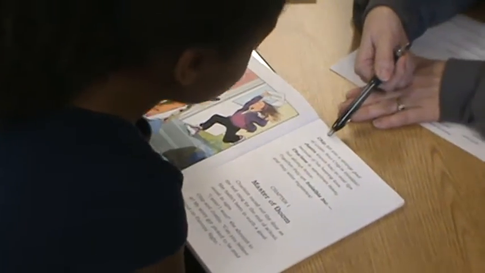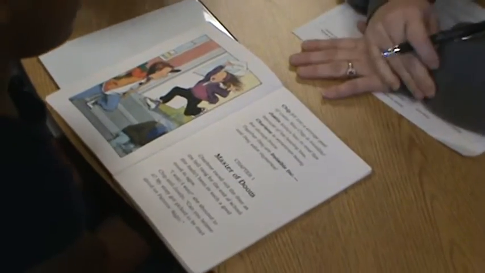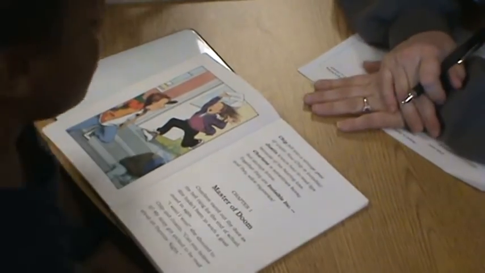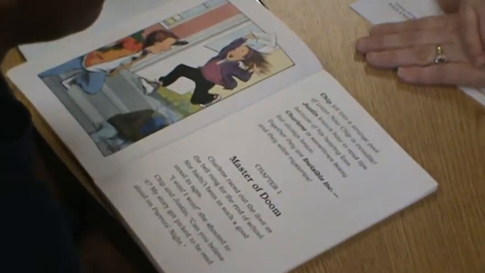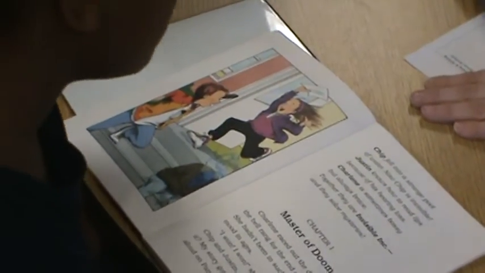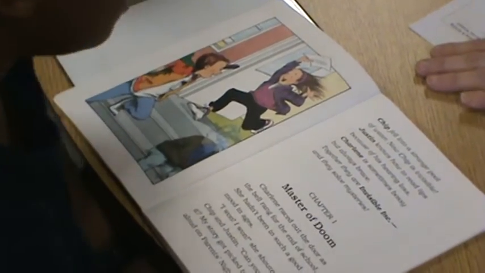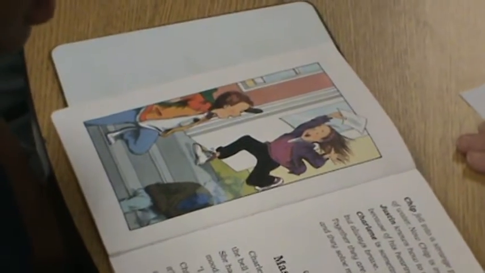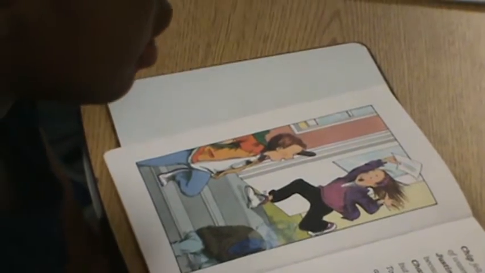Remember, we're going to read the recap first. We always start where? Very top of the page, right? Okay. Chip fell into a strange pool of water. Justin knows how to read words because of his hearing loss.